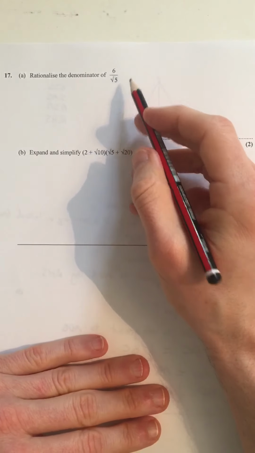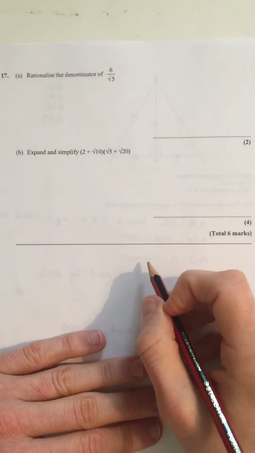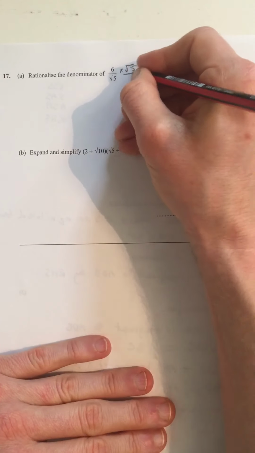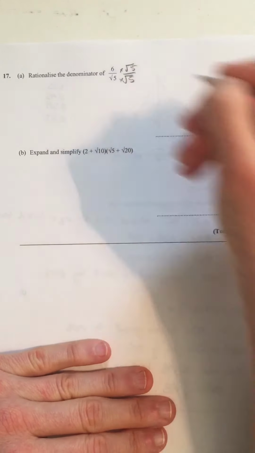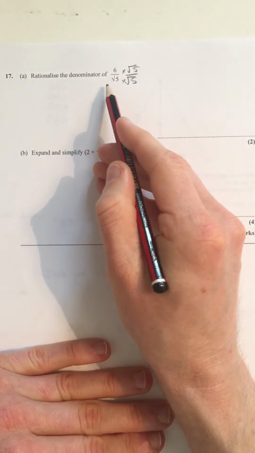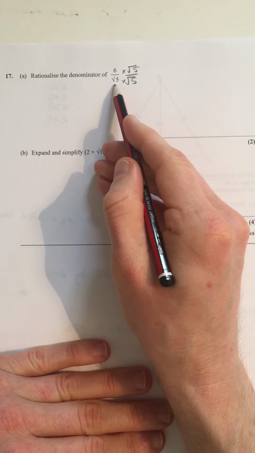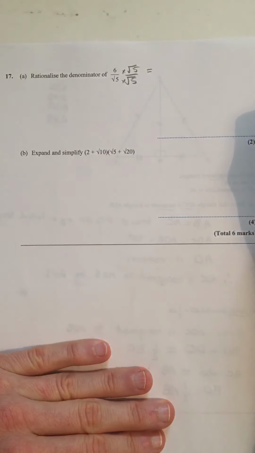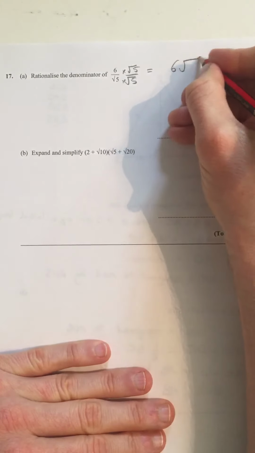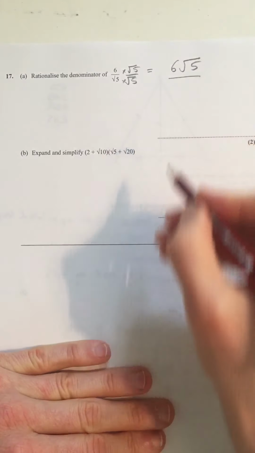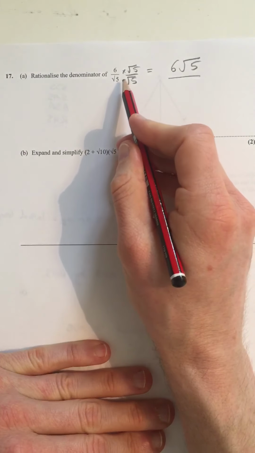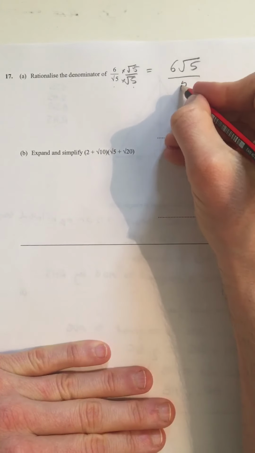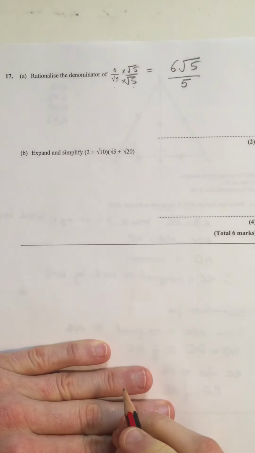We're told to rationalise the denominator of 6 over root 5. To rationalise this denominator, we're going to times the numerator and the denominator by root 5, just timesing it by whatever's on the bottom at the moment. So on the numerator, we've got 6 times root 5, which is 6 root 5. And on the denominator, we've got root 5 times root 5, which is just 5.